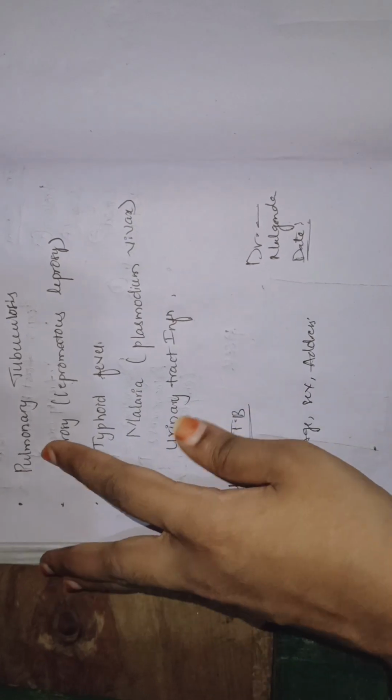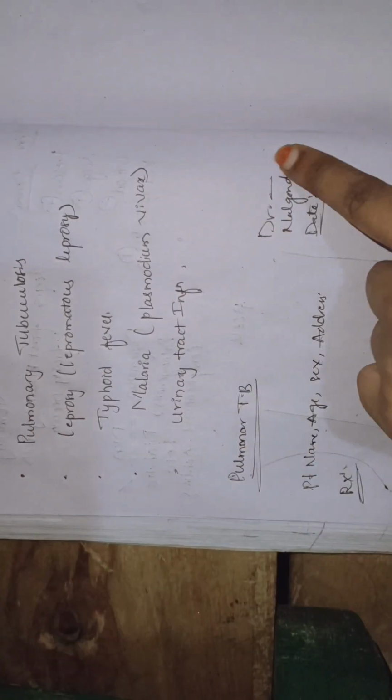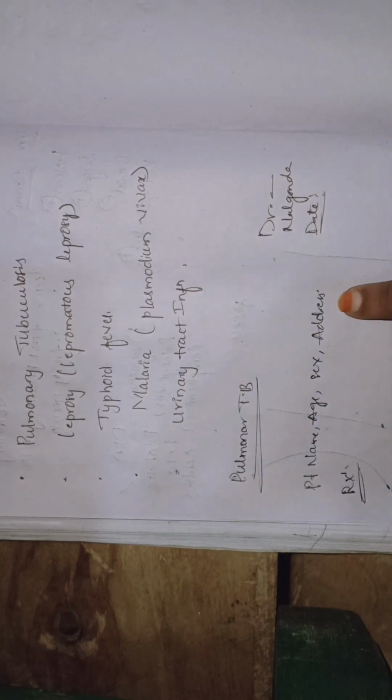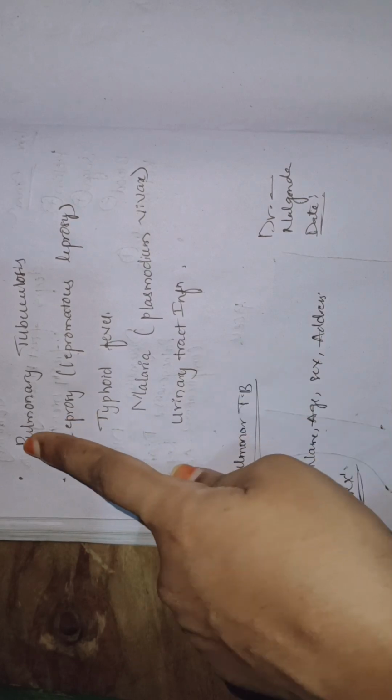We should discuss all this treatment. In all of these you should write like this only. On the right side you should write the doctor's name, place, and date, and on this side the patient's name, age, sex, and address. Okay, next we should discuss the treatment of all these diseases.